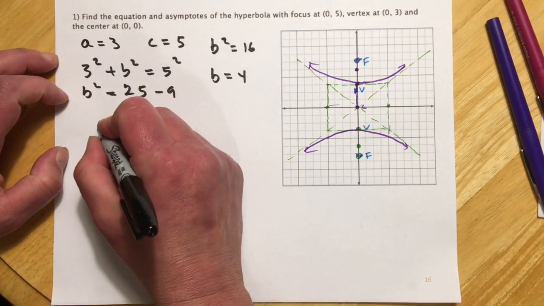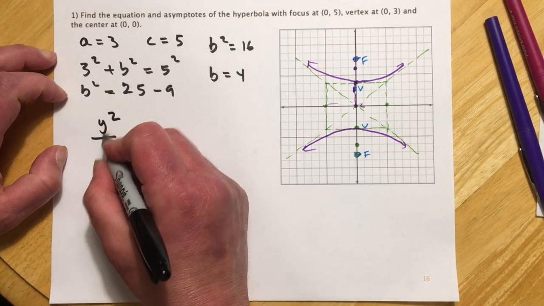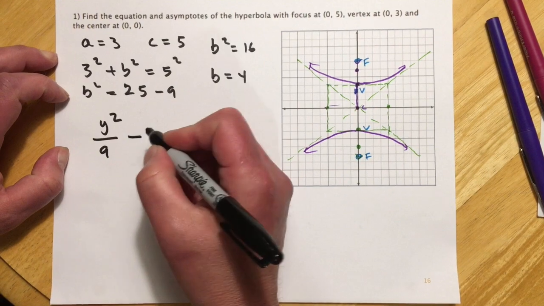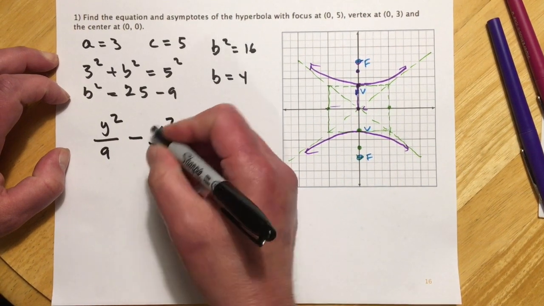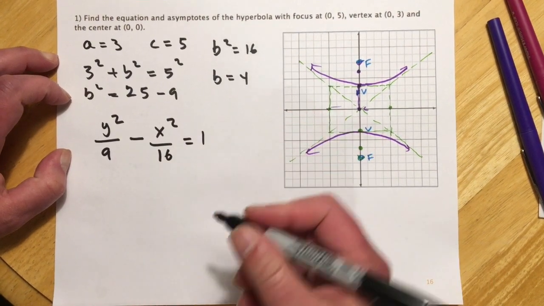So this will be y squared over a squared, and a was 3, so squared makes 9. And then minus this time x squared over b squared, so that'd be 16, equals 1.